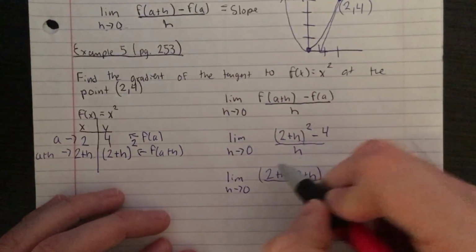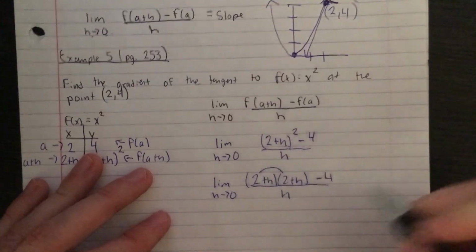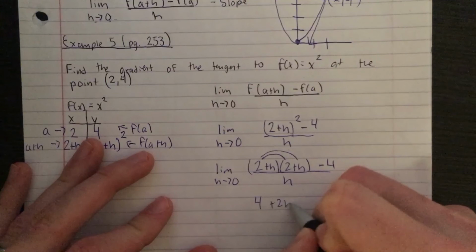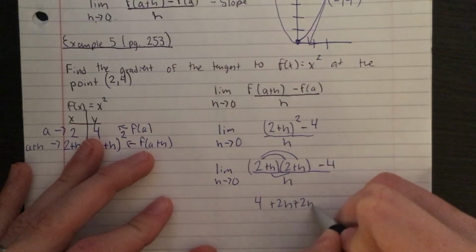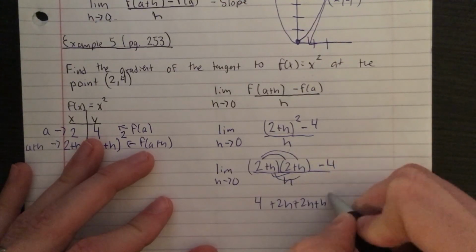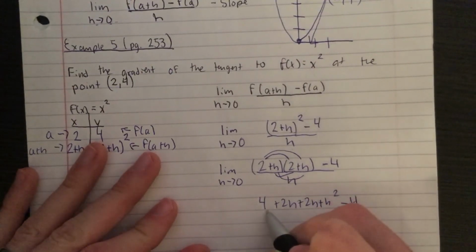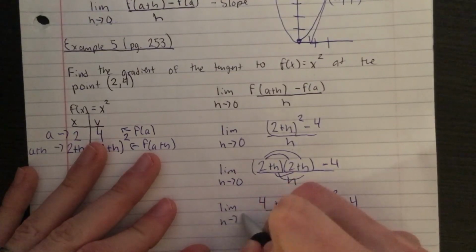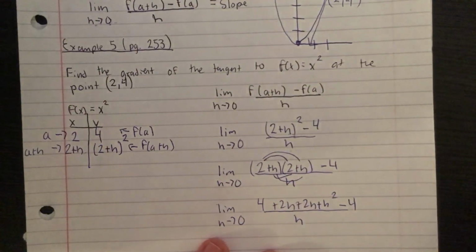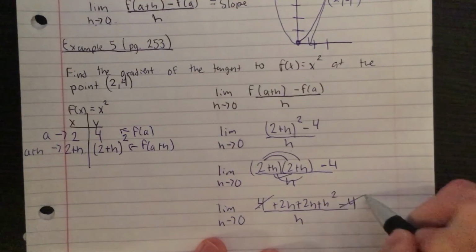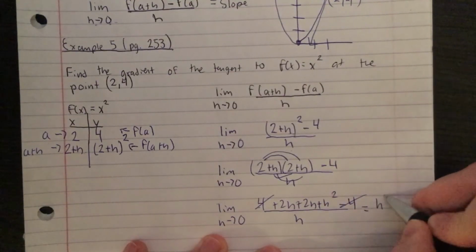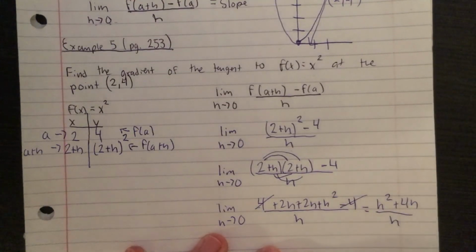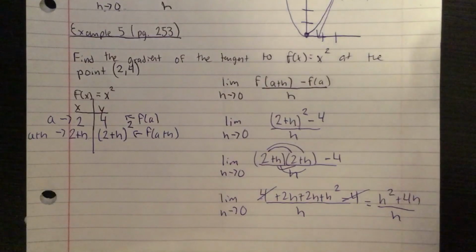And so we're going to have to FOIL here. So let's see, if I do 2 times 2, that's going to give me 4. That'll give me plus 2H plus 2H plus H squared minus 4. And this is still divided by H. We're doing the limit as H approaches 0. So let's clean this up a little bit. So this 4 can cancel out with that 4. And we're left with H squared plus 4H divided by H. We're still going to take this limit here in just a second.